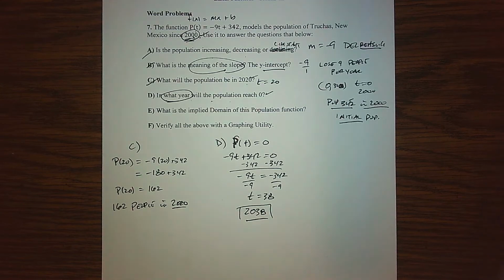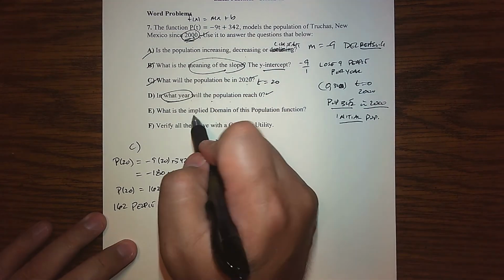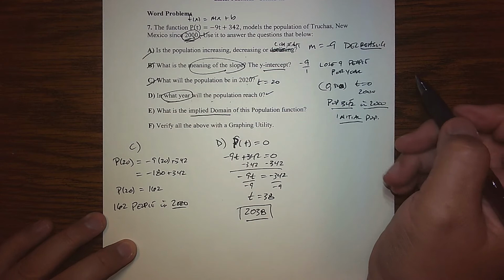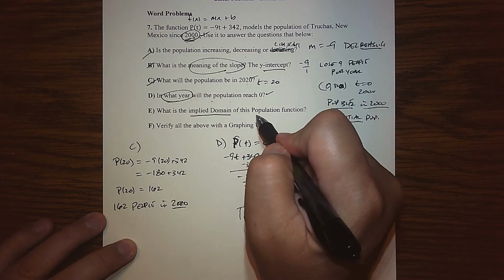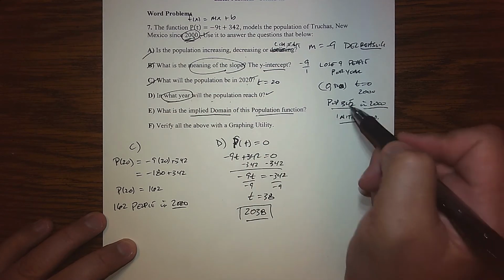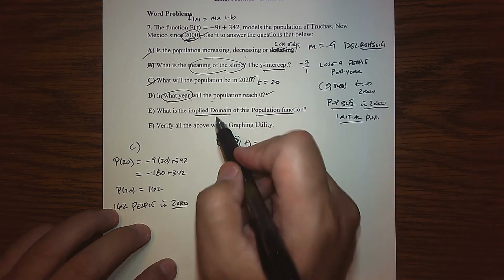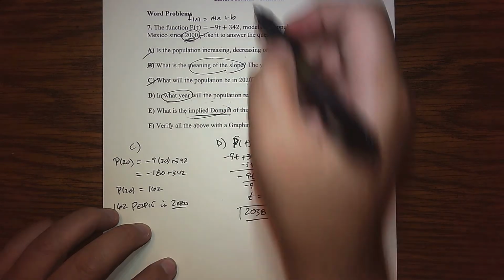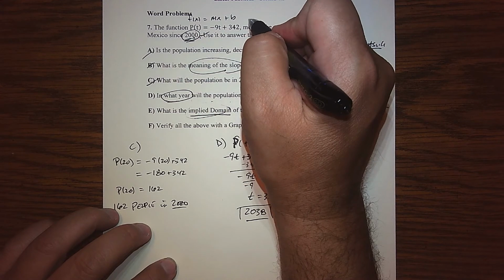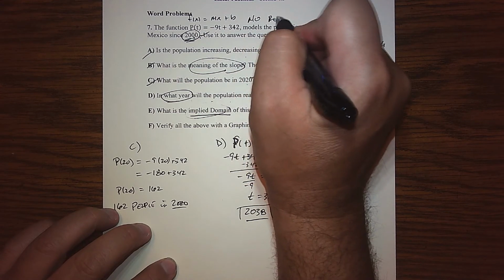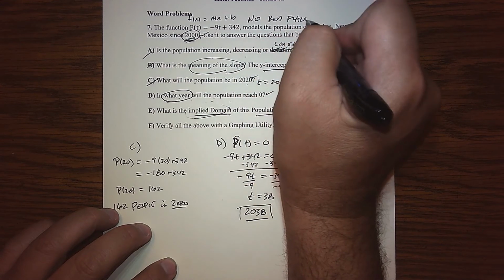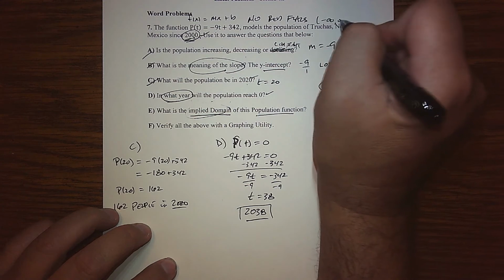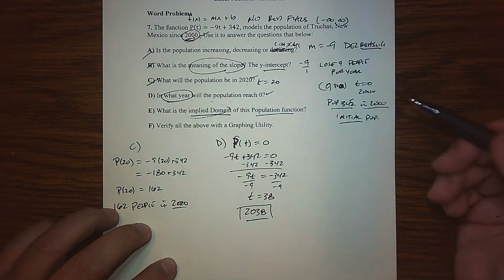Something that's a little new, especially in this section when we're trying to apply things, is this thing called an implied domain. So what is the implied domain of this population function? The reason this is important is that we know lines have no red flags, so the domain is usually negative infinity to infinity.